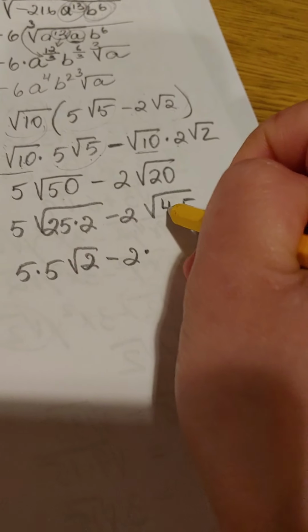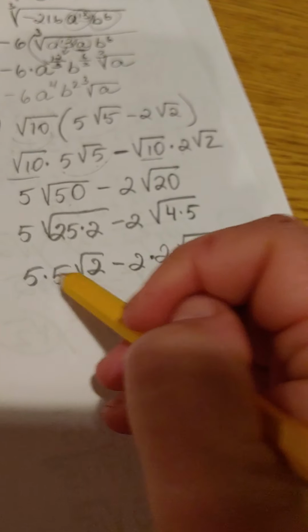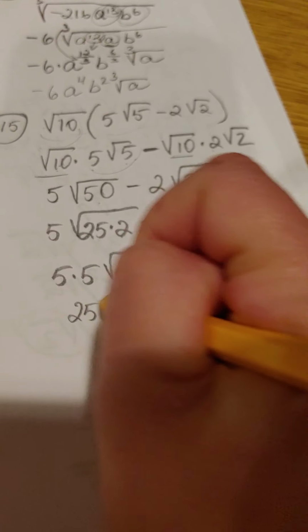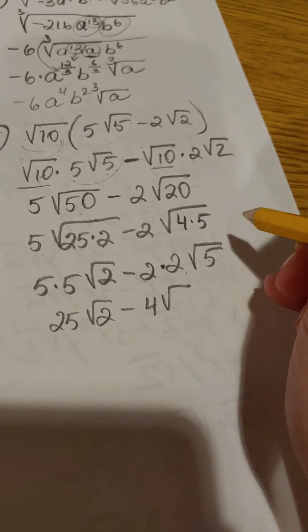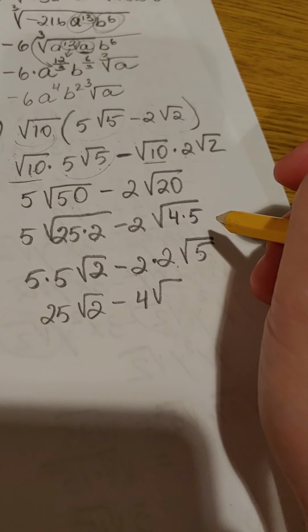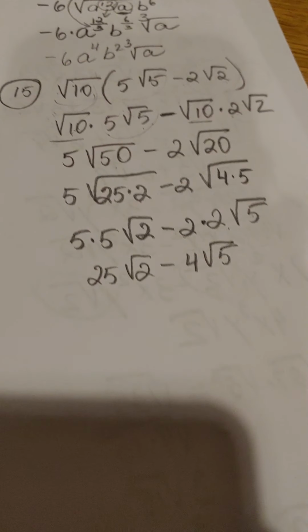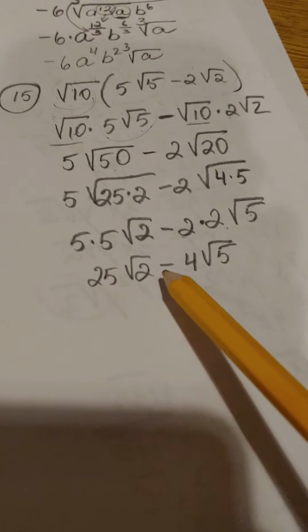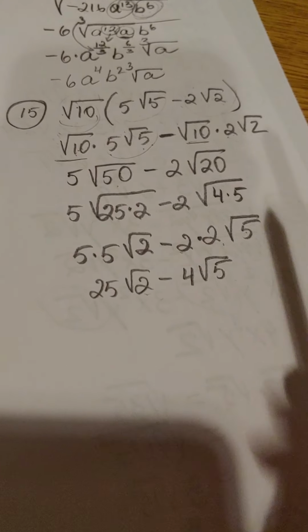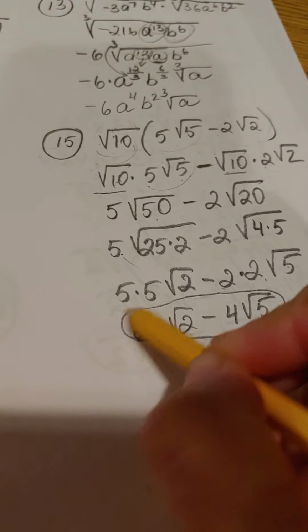Minus 2 times square root of 4 is 2, square root of 5. 5 times 5 is 25, square root of 2, minus 2 times 2 is 4, square root of 5. Okay, and this is your final answer. There's nothing you can do because there's 2 under here and 5 under here. So yes, I do understand it looks odd, but that's the answer.